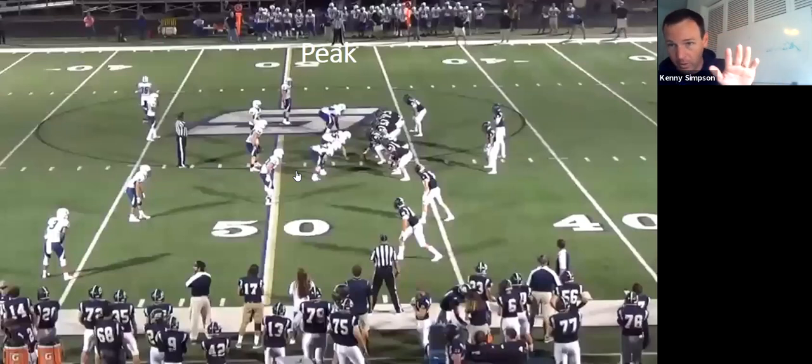If you're under center running shotgun, under center running wing T, you're probably going to block them with your fullback or your skill players. So I'm going to deal with kind of where we are and how we have to deal with them because we're in the gun.